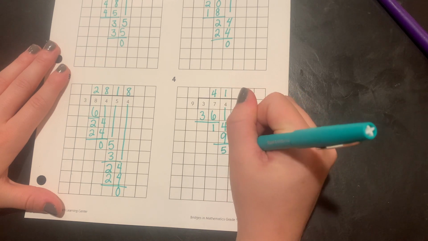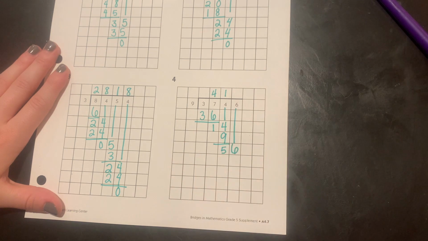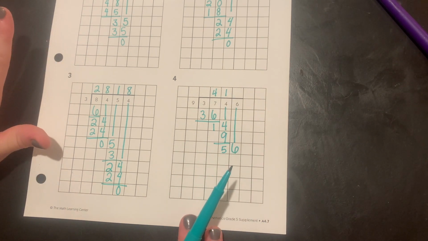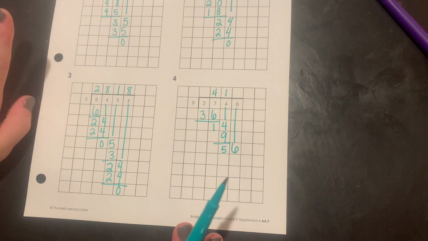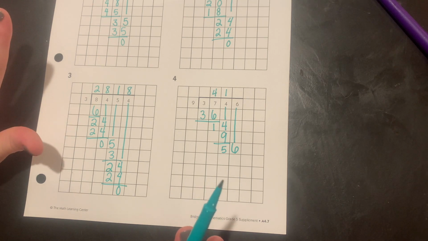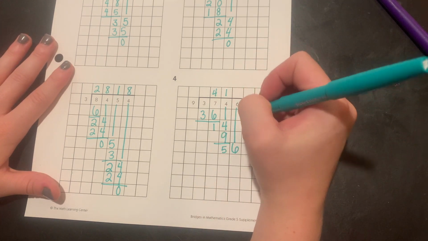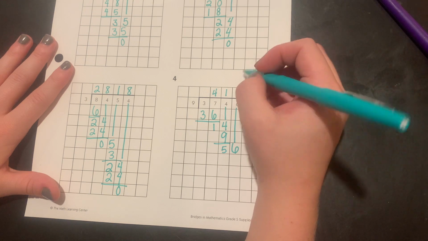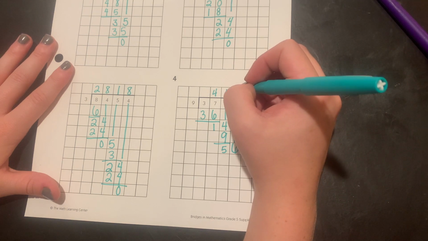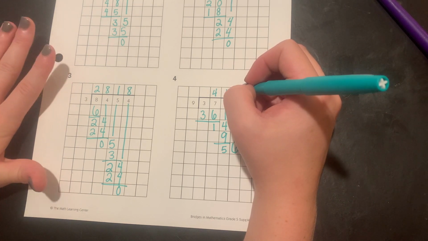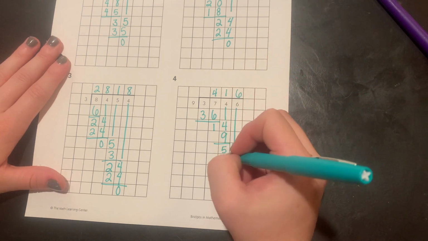We're going to bring down our 6. And how many times does 9 go into 56? So 9 times 5 is 45. 9 times 6 is 54. So we're going to write down, because that's pretty close, so we know we're not going to get much closer than that. So we're going to write down 9 times 6 is 54.